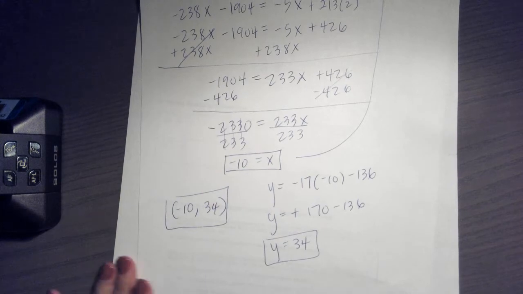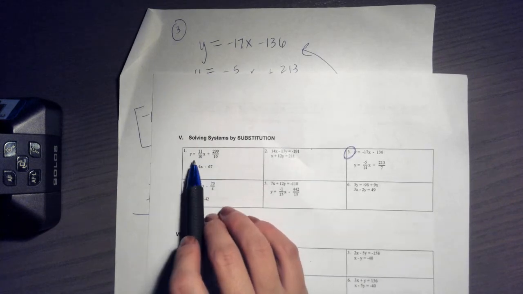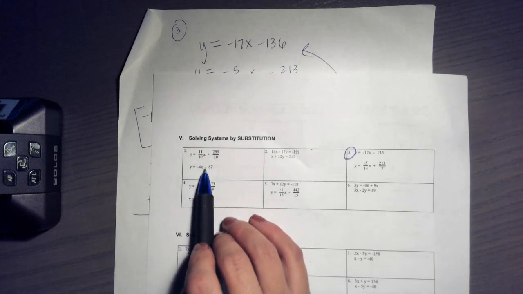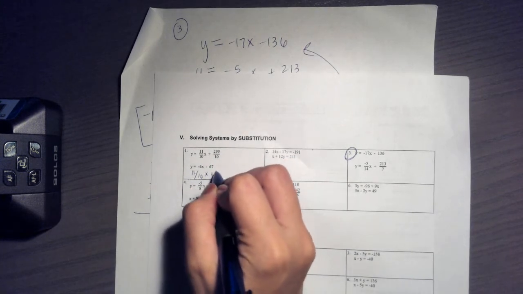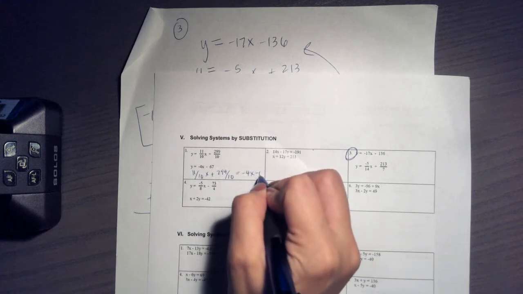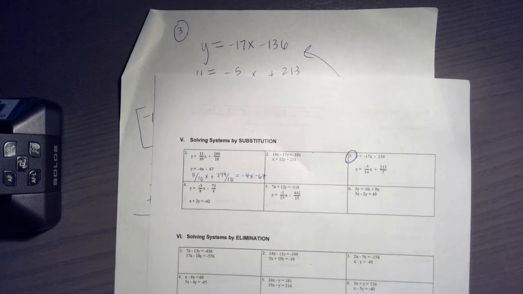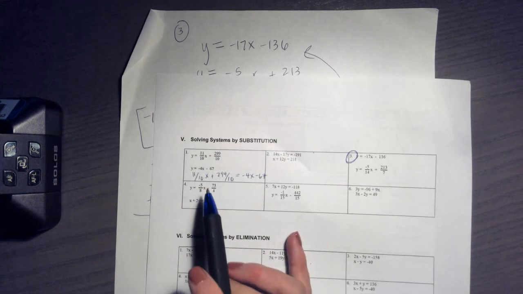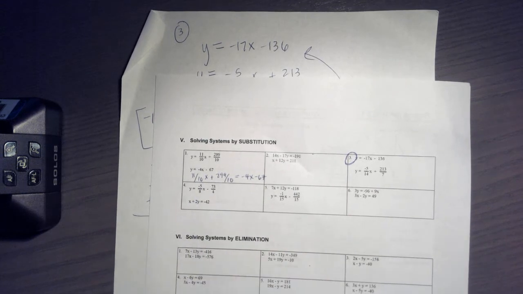I want you guys to look at the other ones because there's some other ones with fractions. For this one, they're both 10, so the LCD would just be 10. So when you equal them to each other, I'll just show you how to set up. 11 over 10x plus 299 over 10 equals negative 4x minus 67. You're going to multiply every single term by 10 just to get rid of the 10. Same thing for this guy down here. You'd want to multiply the whole thing by 8 so you can cancel stuff out.